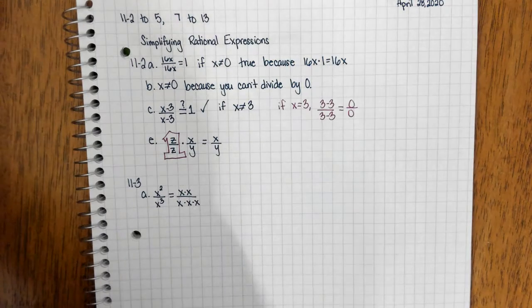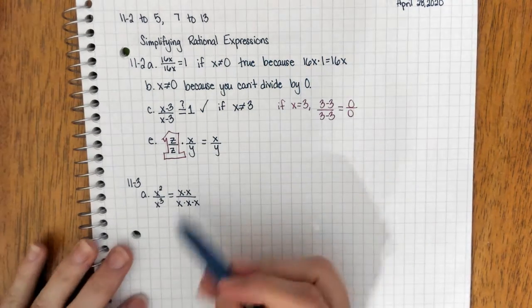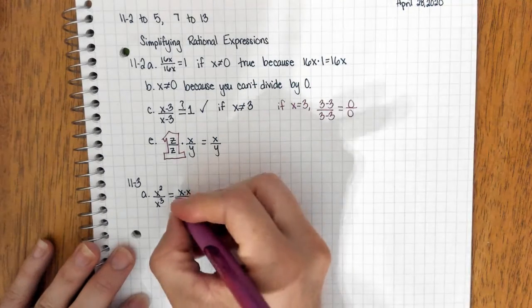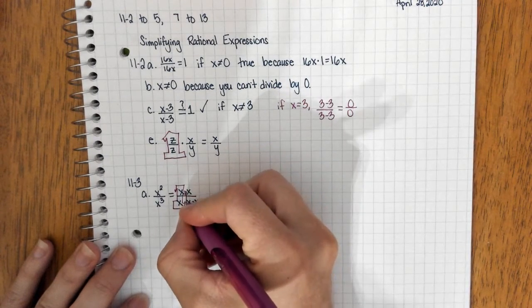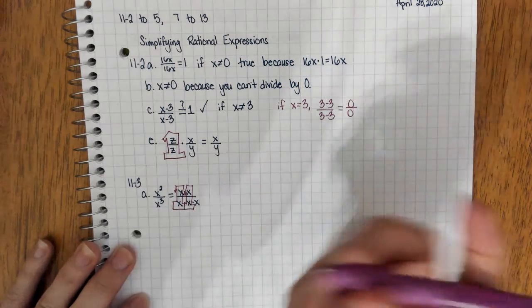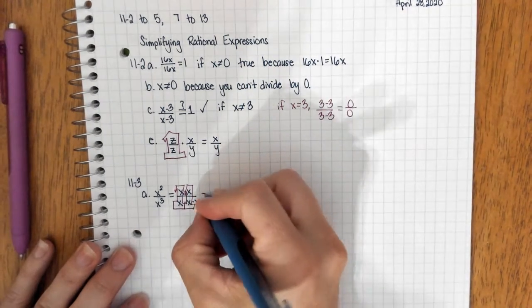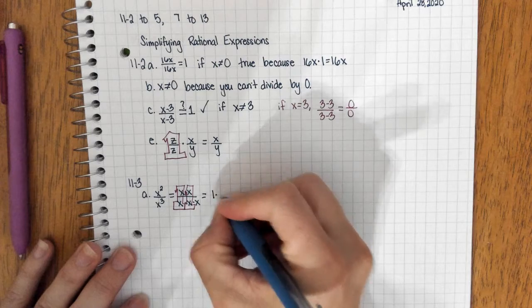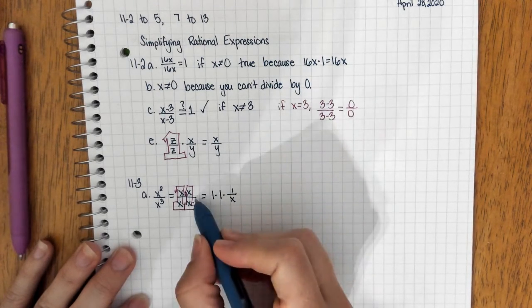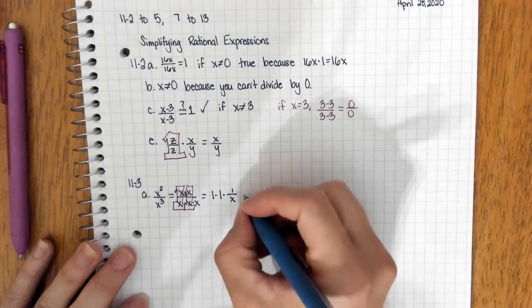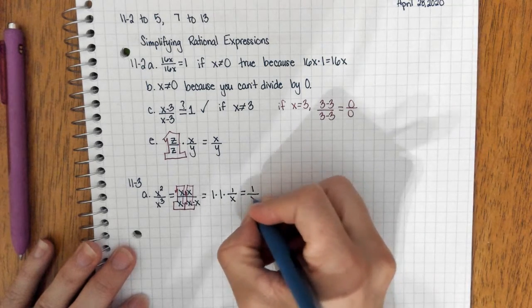So the idea that your book is using, which some of you can just kind of simplify right away, is they're saying, okay, this x divided by this x is 1. This x divided by this x is 1. And so really we're left with 1 times 1 times 1 over x. This is 1 over x. The x stays in the denominator, which is just 1 over x.